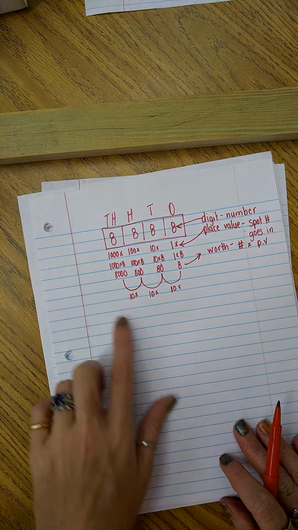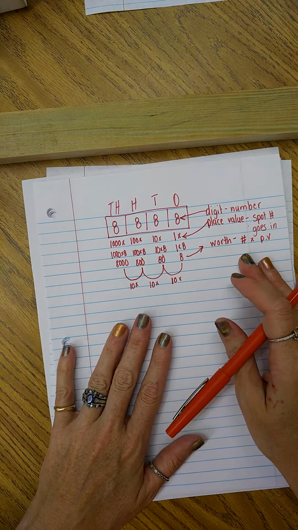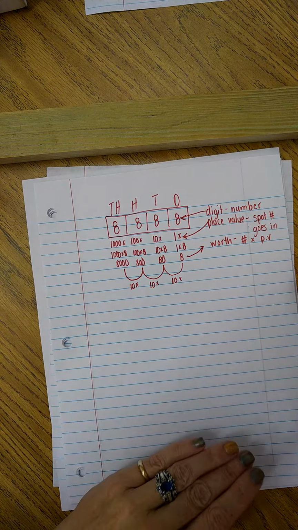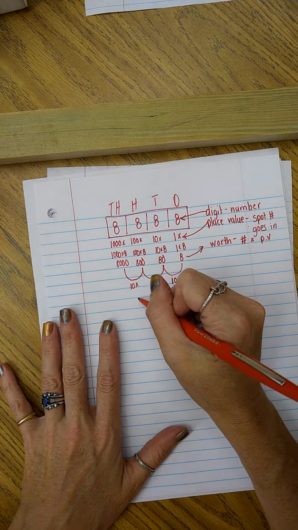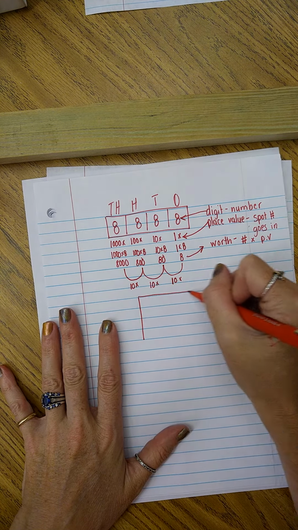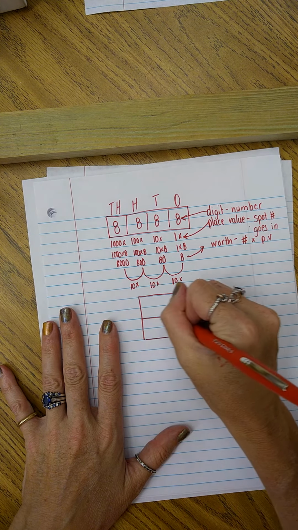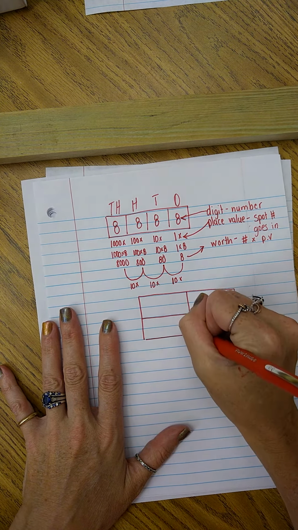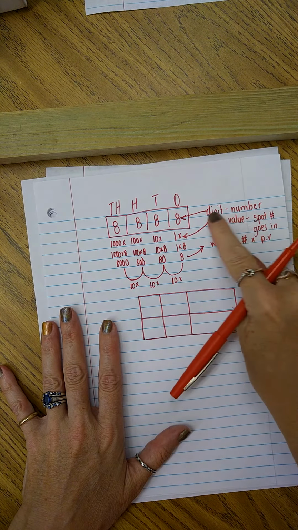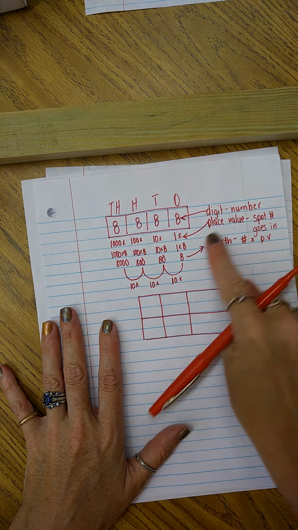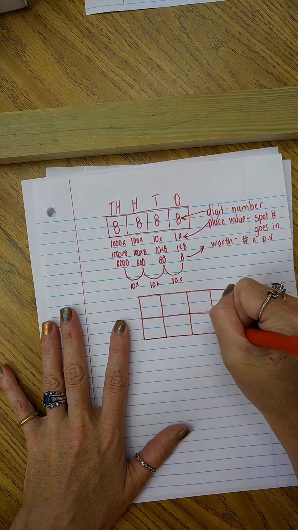Now, what the students will have to do is be able to compare digits in different numbers. So here is the example, and this is exactly what they did in class, and they need to understand this. They need to be able to compare digits, so comparing the number and their worth, and tell me how many times greater it is.